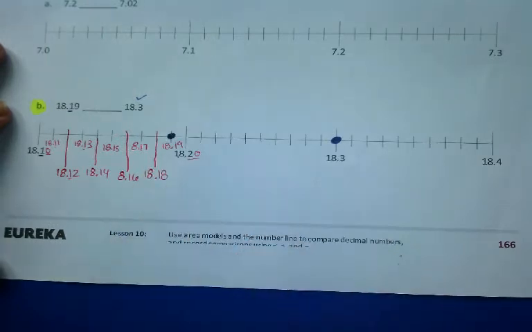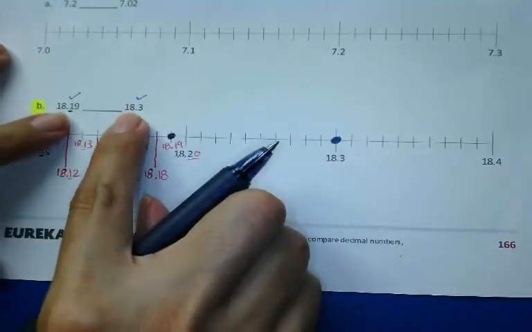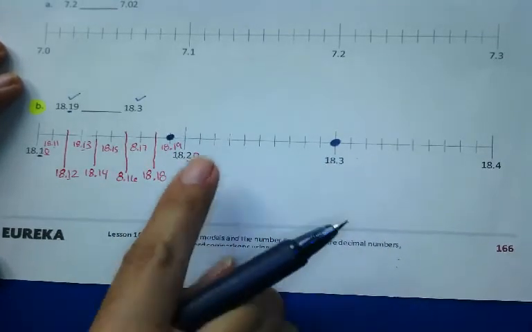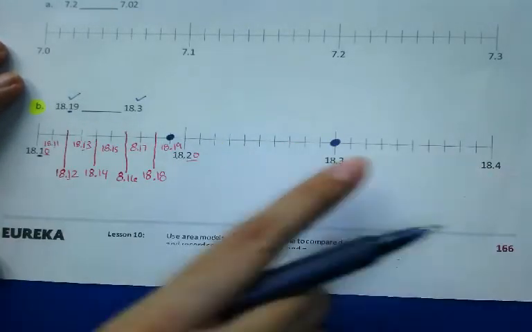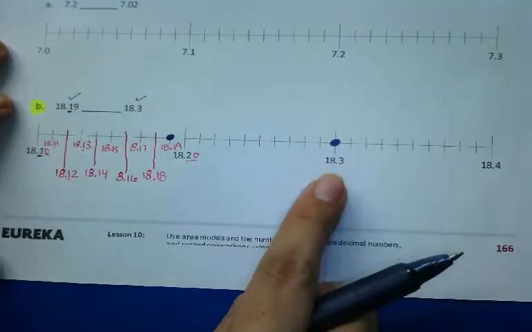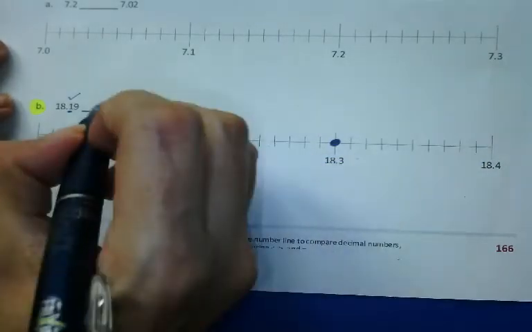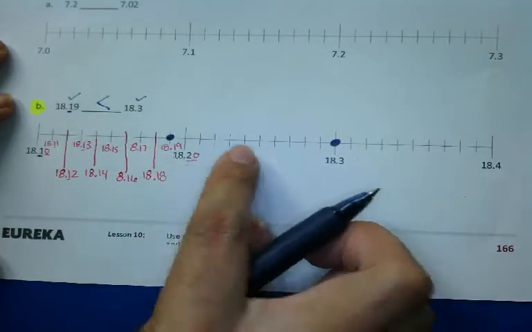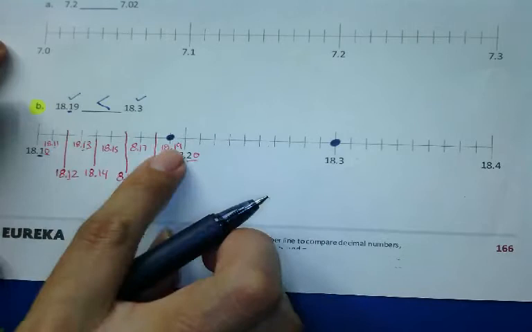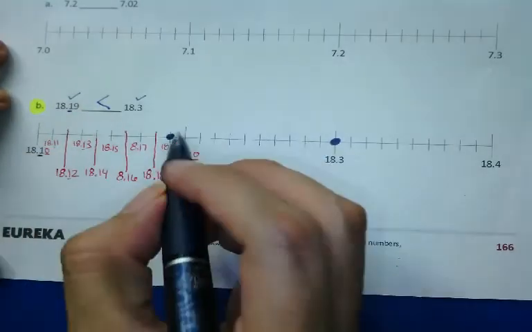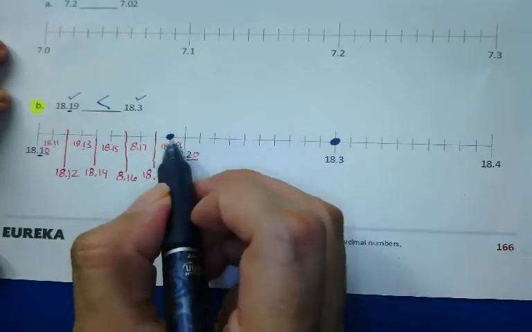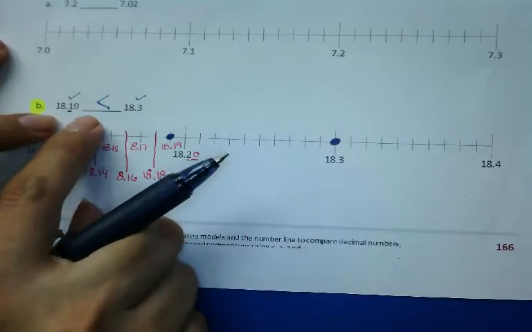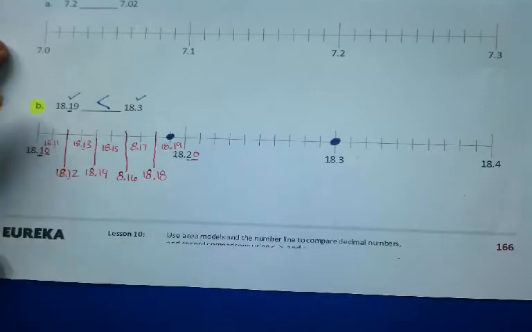So now that I have plotted my 2 decimals on the number line, which one is greater? Which one is more to the right, or which one is greater? Yes, 18.3. And because 18.19 is to the left, that means it's less than. So if you visualize, we could say that 18.19 is less than 18.3.